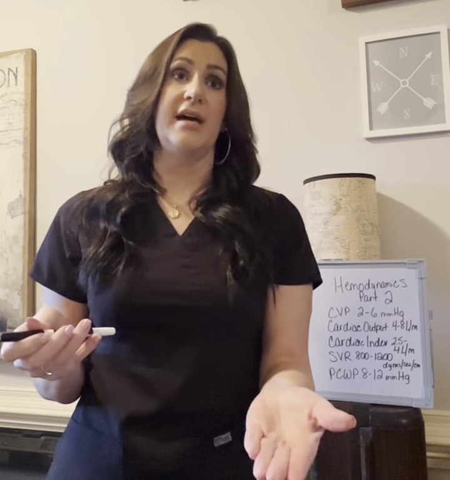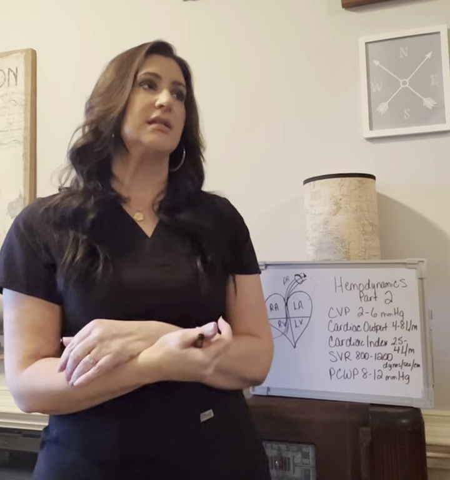On the flip side, if vessels are very vasoconstricted, and the heart is trying to pump into constricted vessels, then the resistance is high. So vasoconstriction increases systemic vascular resistance, whereas vasodilation decreases systemic vascular resistance. So why do vessels vasoconstrict or vasodilate?